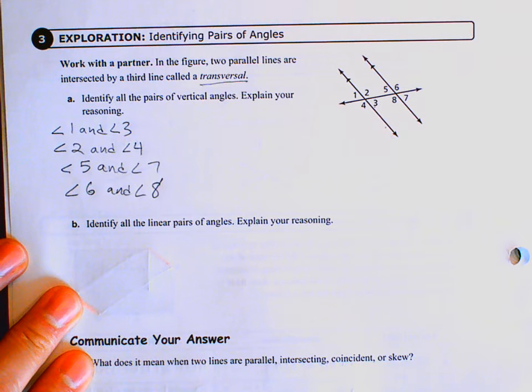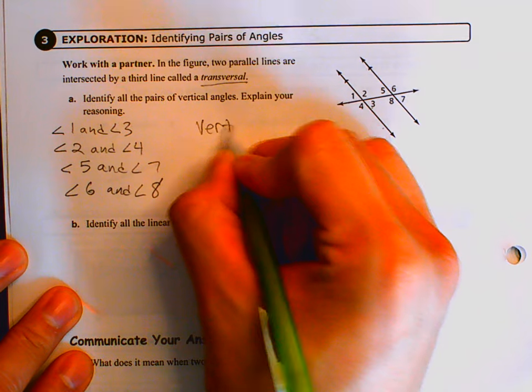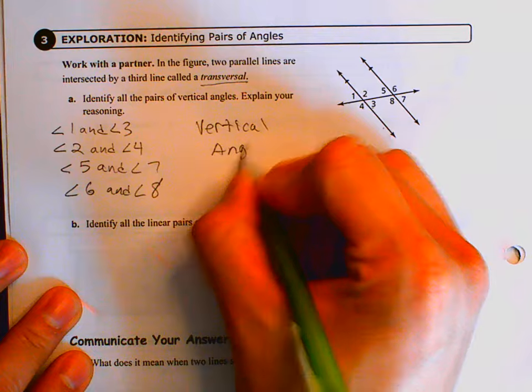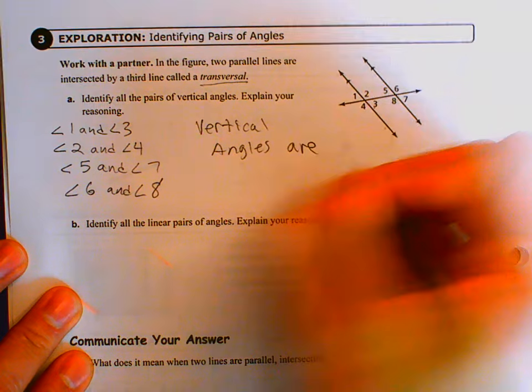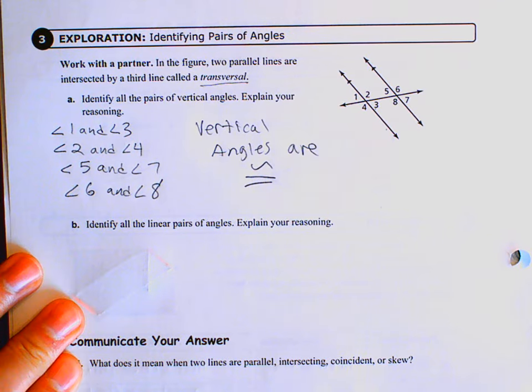Now, we already knew from our prior knowledge that all vertical angles are congruent. So vertical angles are congruent. We already knew that. It's nothing new. So what about linear pairs?